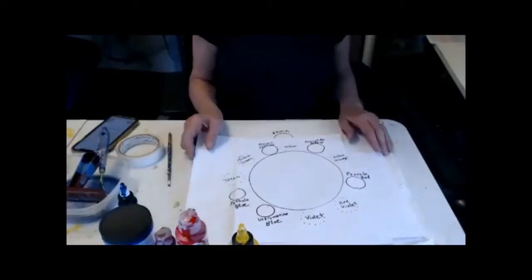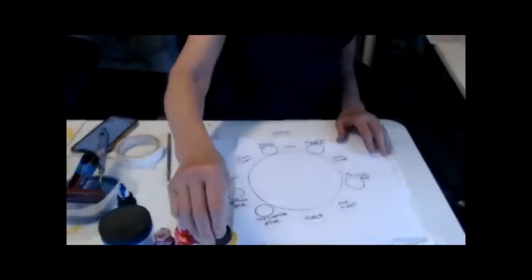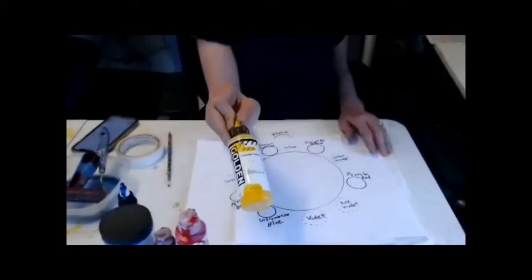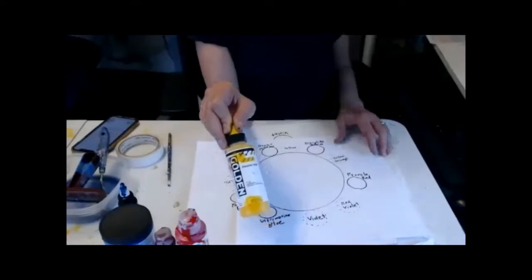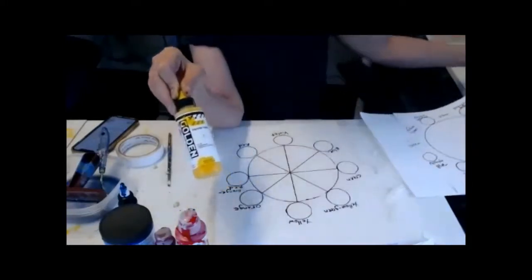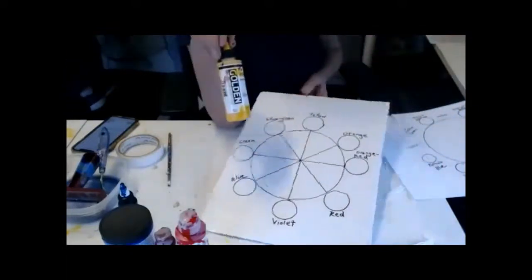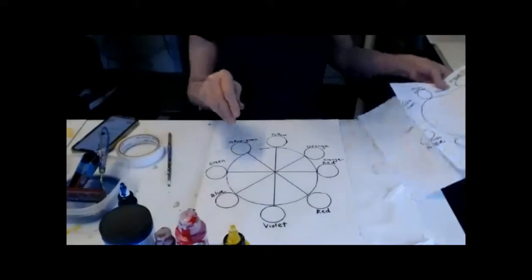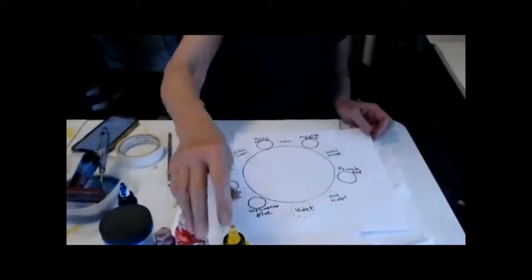I'm going to talk today about color wheels, and especially the relationship between paint colors, like this one called diarylide yellow, for example, and the regular colors that we know, just the color names: yellow, red, green, blue, etc. It can be confusing, so I'm going to talk a little bit about that and help to demystify some of it.